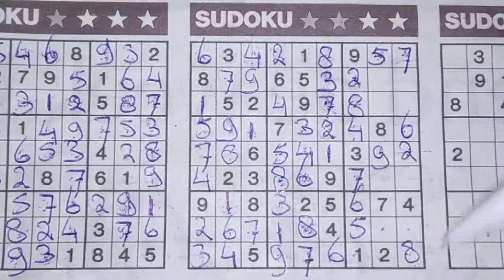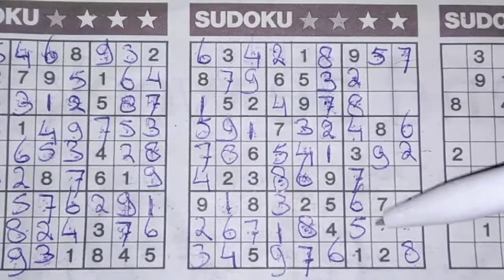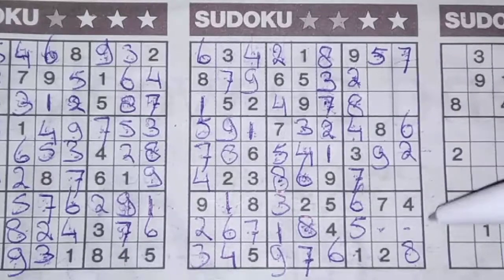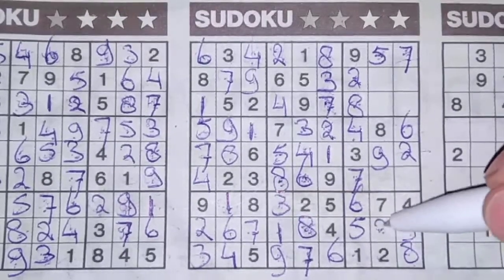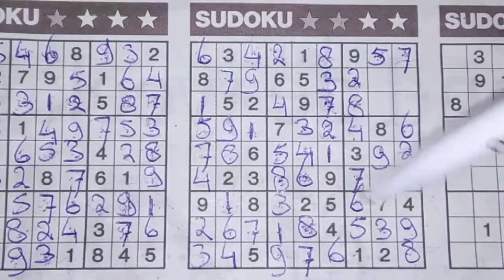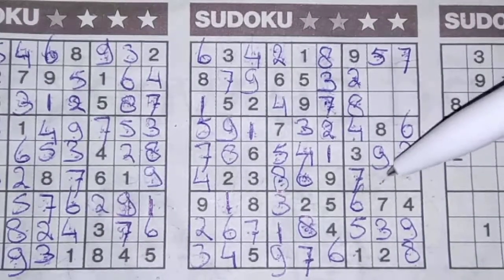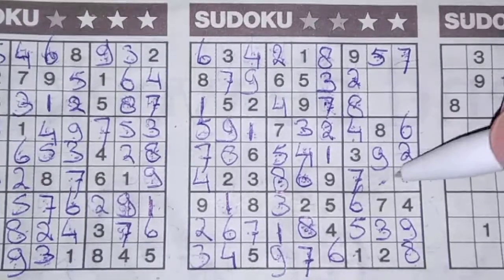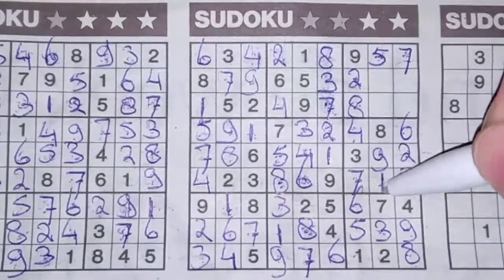2 numbers left in this big square for the numbers 9 and 3. 9 and 3, we have a 9 here, no 9 there, 9 should be here, and the 3 goes there. 2 numbers left in this big square for the numbers 1 and 5. 1 and 5, we have a 5 here, no 5 there, 5 should be here, and a 1 goes there.